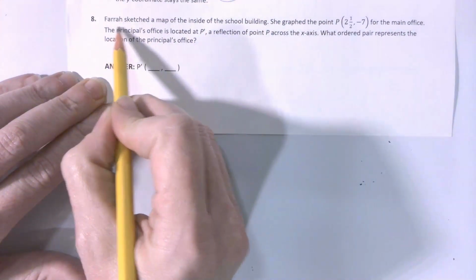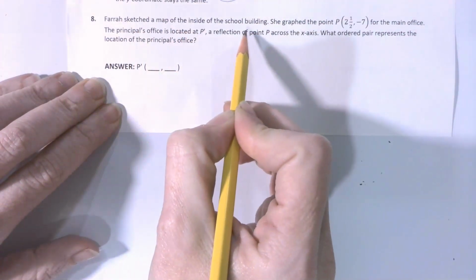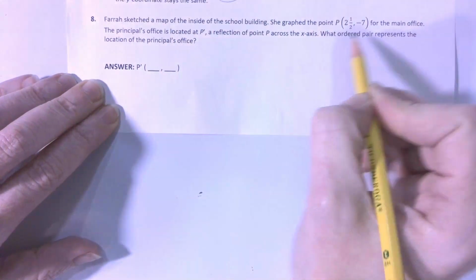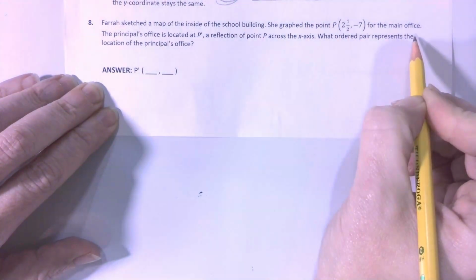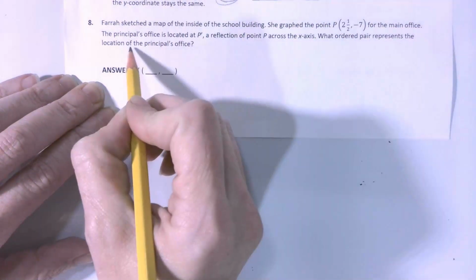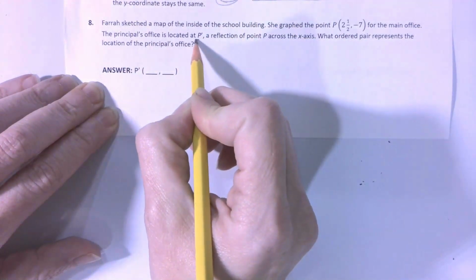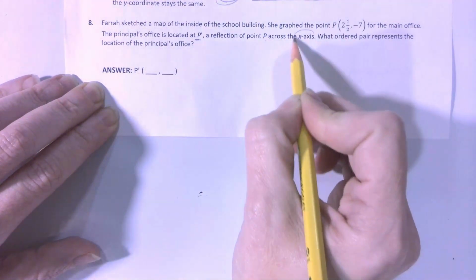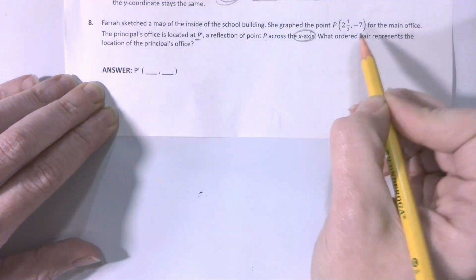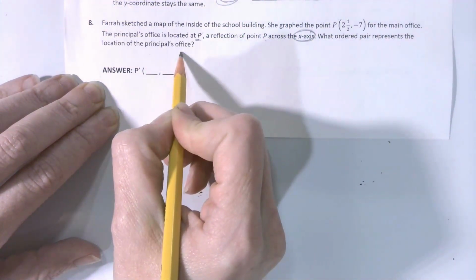Lastly, Farah sketched a map of the inside of the school building. She graphed the point P, 2.5, comma, -7 for the main office. The principal's office is located at P prime, a reflection of the point P across the x-axis. What's the ordered pair that represents the principal's office?